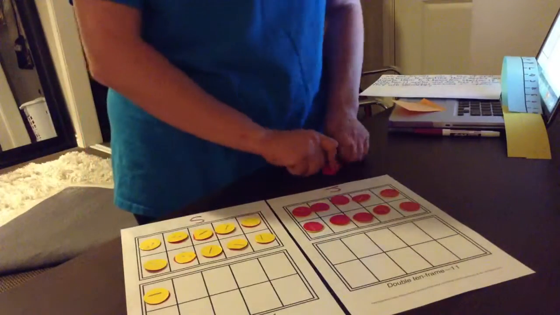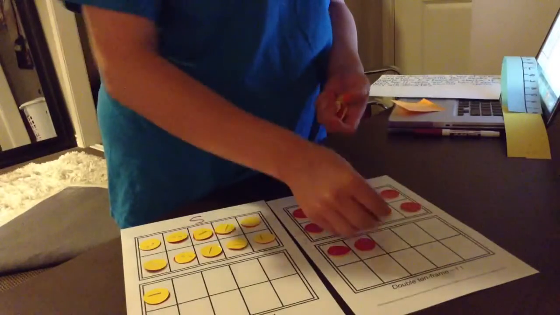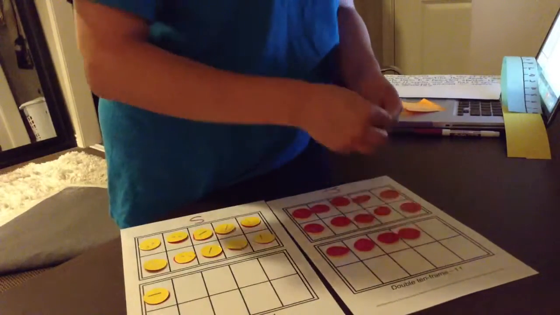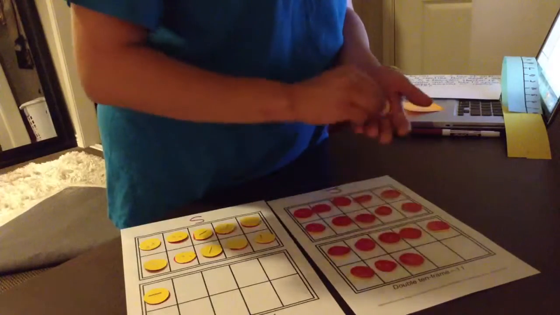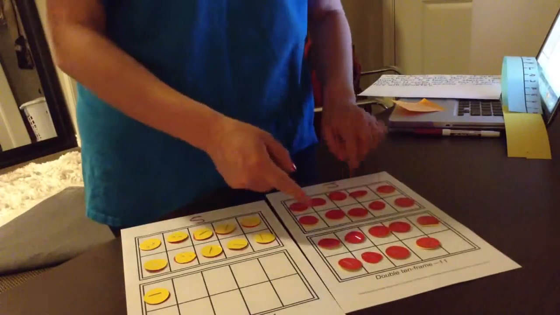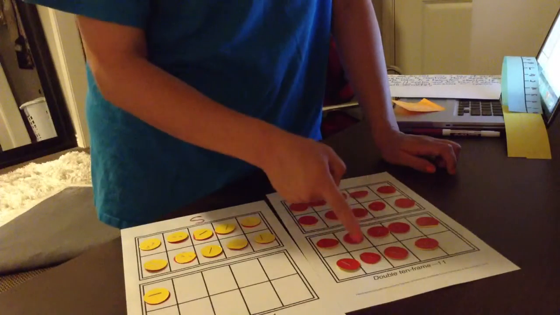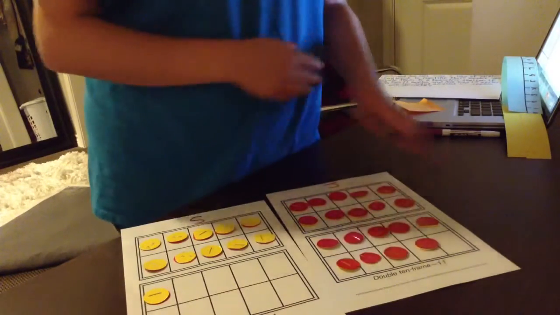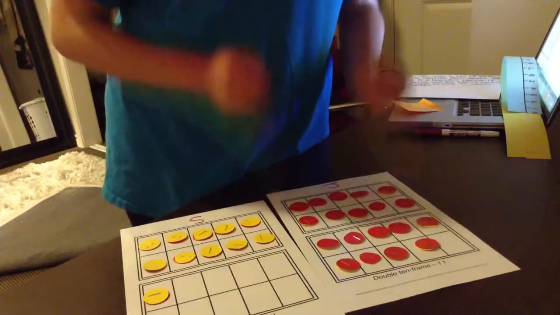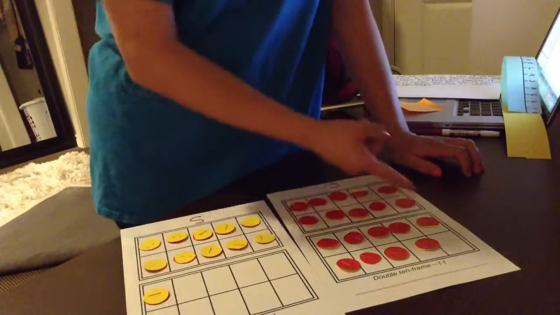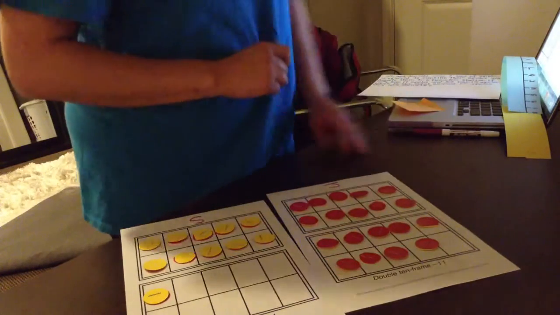And 9 is 1 less than 10, so we know that we need to fill all the squares on the second tin frame to make 19 except for 1. So here we have 19. So 10, half of a tin frame is 5, which is 15, 16, 17, 18, 19. So here we have Sally's 11, Joe's 19. And Joe has 1 set of 10 and 9 ones.